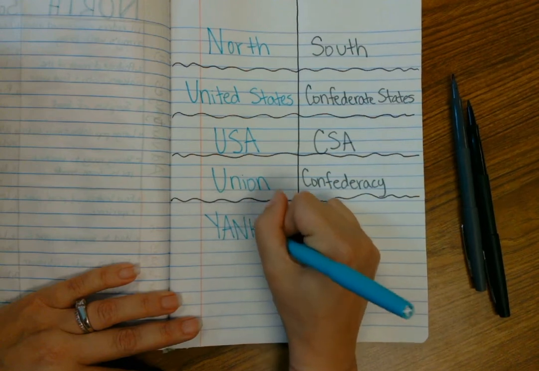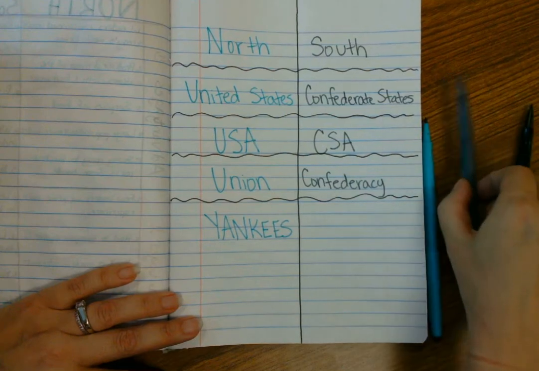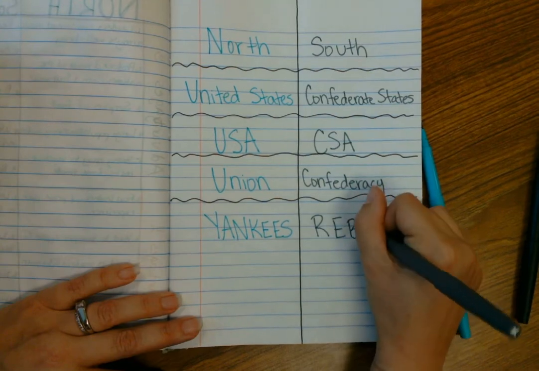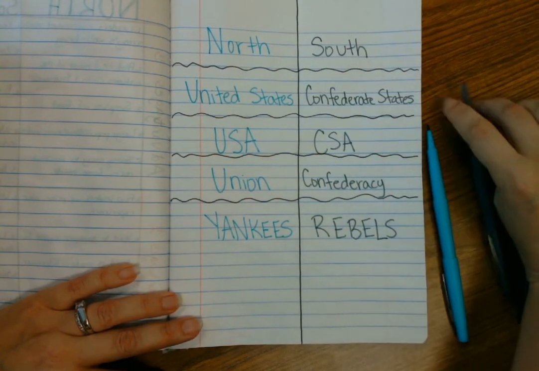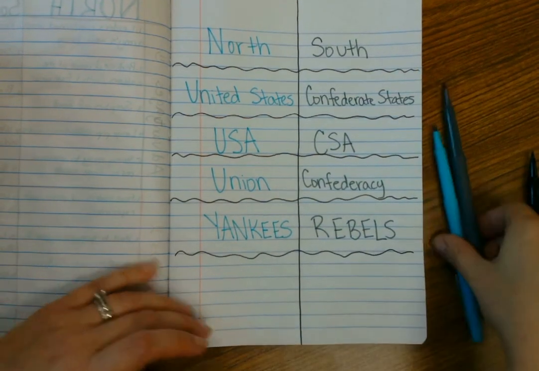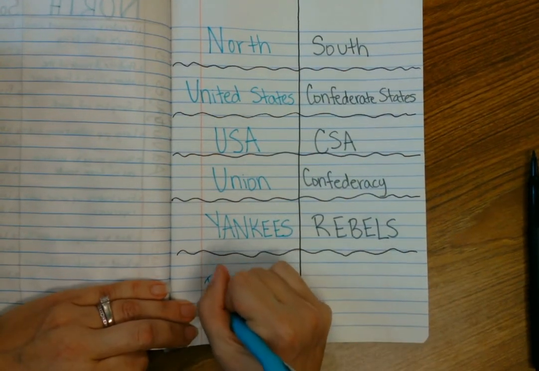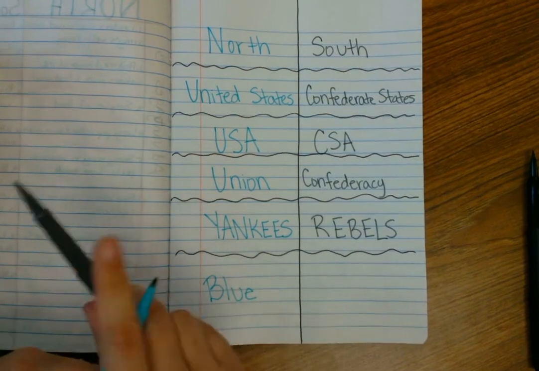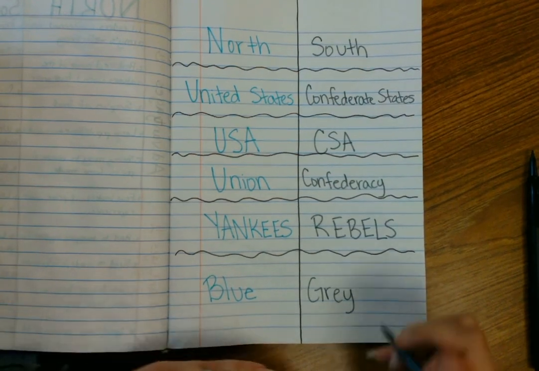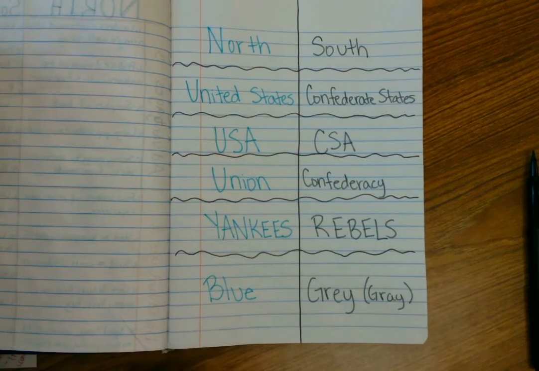I bet you guys all know those Yankee baseball team, the Yankees versus the Rebels, because they are rebelling against the country. And then finally, I'm finally on the last one. You'll notice I like to do my colors because I have the boys in blue versus the boys in gray. And I know some of us, we like to spell gray, gray. Both of them are correct.